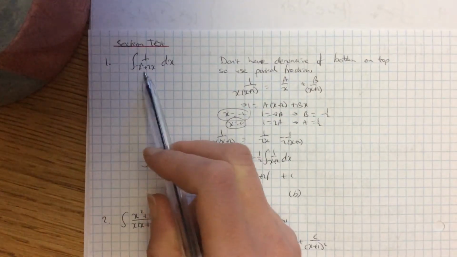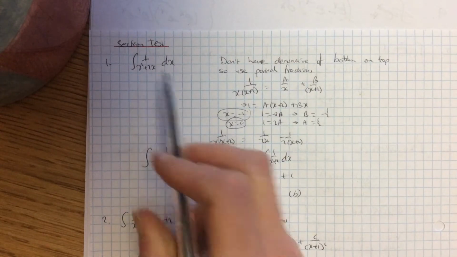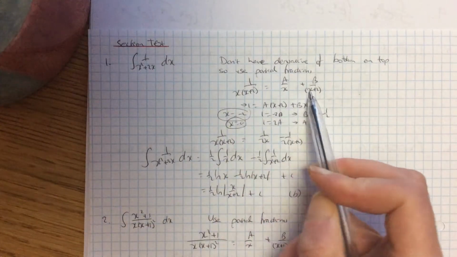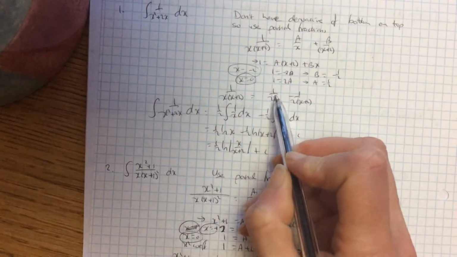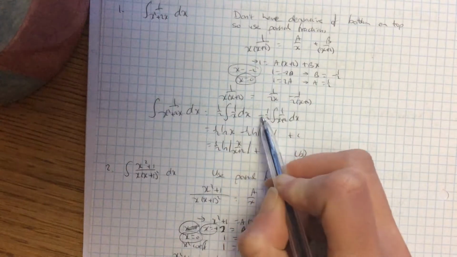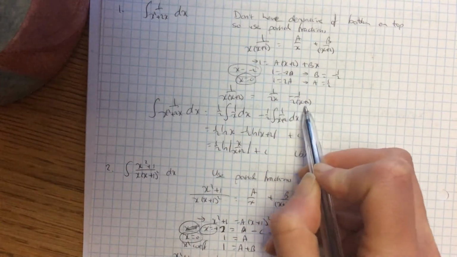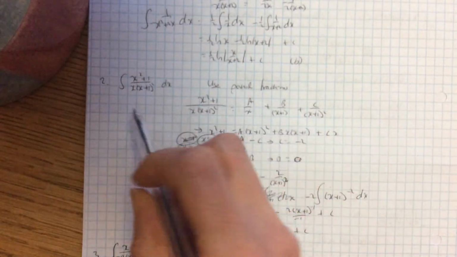Okay, number 1. Do you have the derivative on top? No. So partial fractions. You factorise first, split it up, and just go through your partial fractions as normal. Write your integral as 1 over 2 outside, integral of 1 over x dx, minus a half, integral of 1 over x add 2. You've got your derivatives on top, so just log the bottom lines.